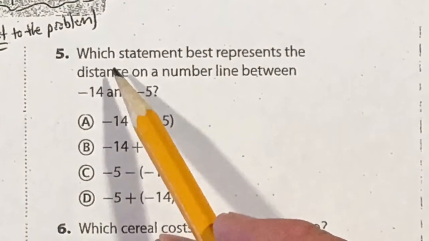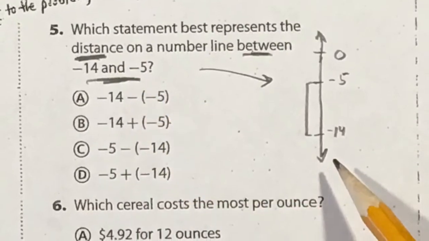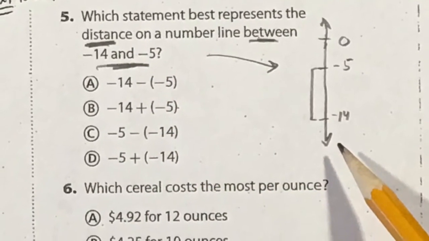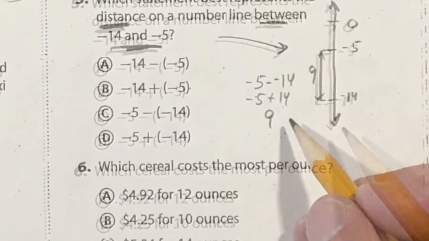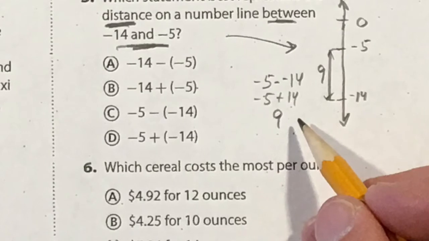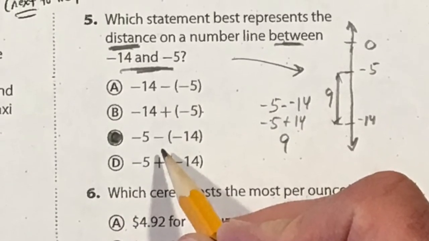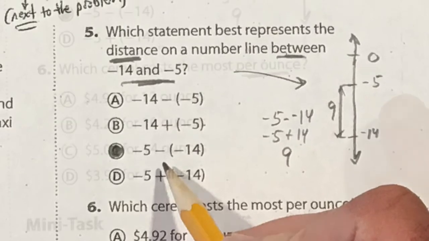In number 5, to find out the distance between two numbers, you take the greater number, subtract by the lesser number, so it'd be negative 5 minus negative 14, shown here in the number line. Change to adding the opposite, you end up with a positive 9, so the answer ends up being C, would be the correct, the proper expression.